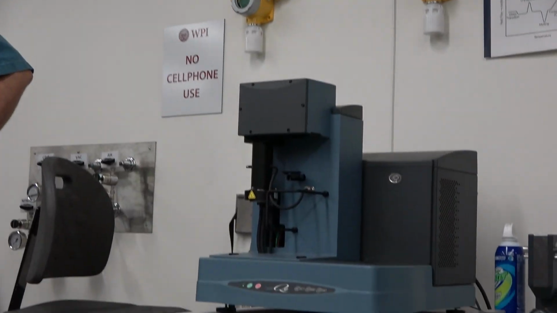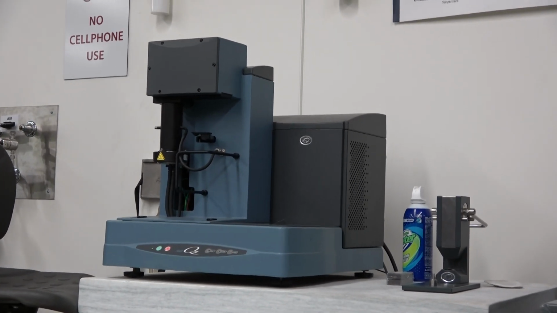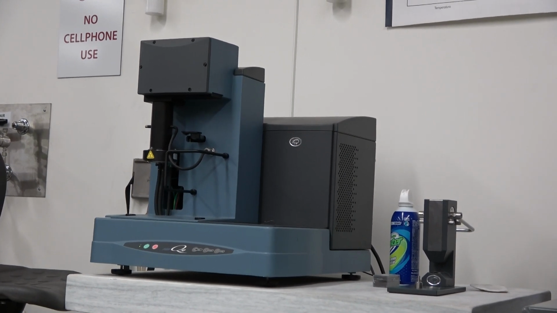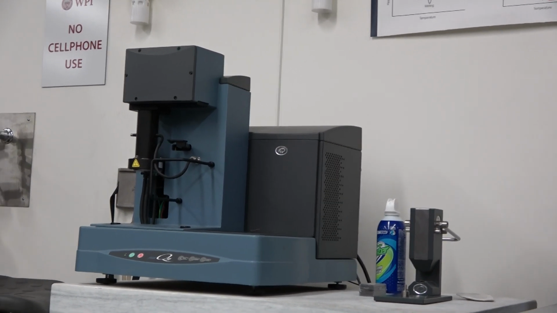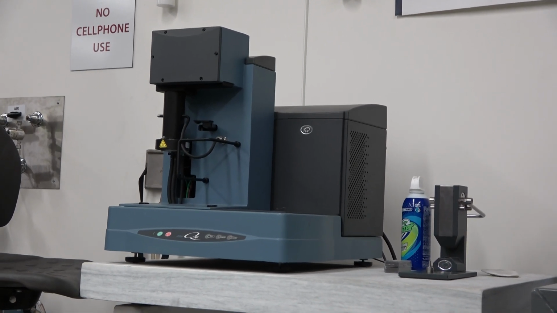Behind you here, as I said before, we have a thermogravimetric analyzer and a differential scanning calorimeter. These are micro-scale apparatus where we can, again, use them for material characterization. Things like phase changes, so at what temperature do you transition from solids to liquids to gas, or we can look at endothermic and exothermic reactions.